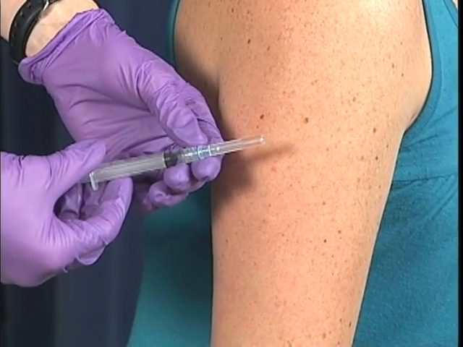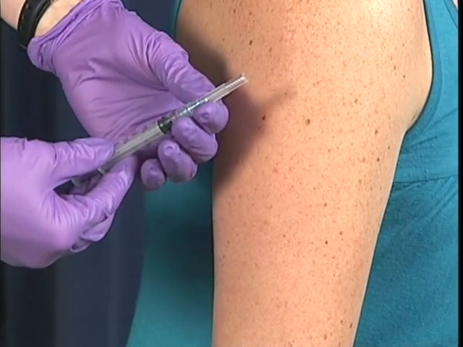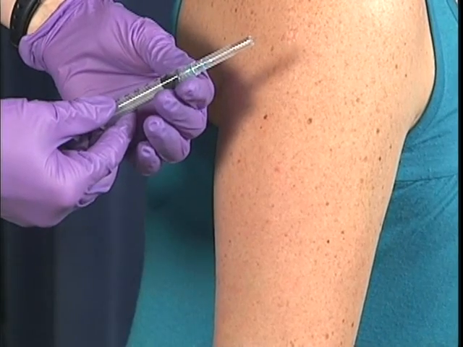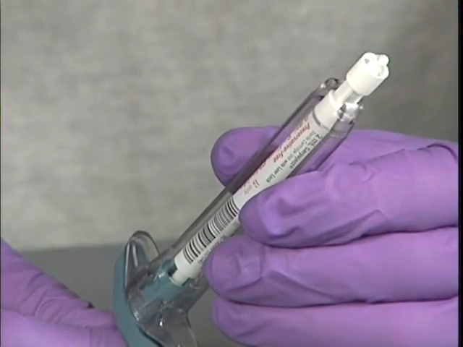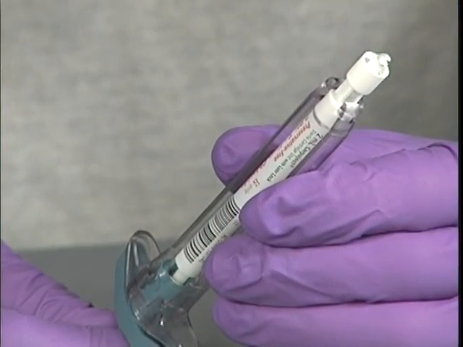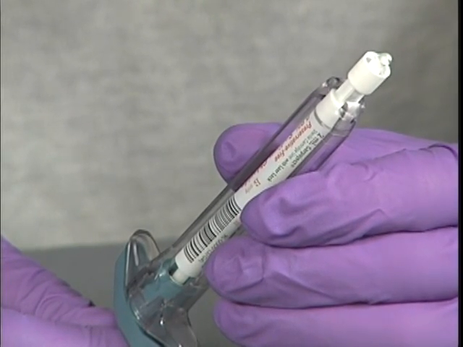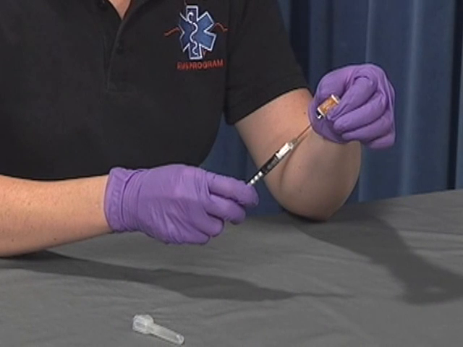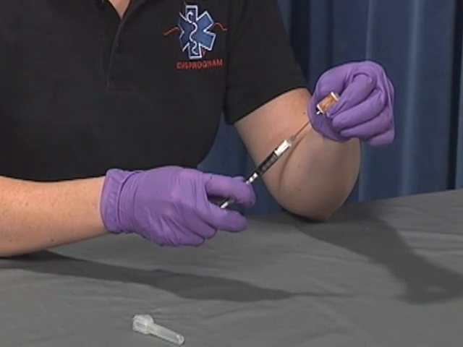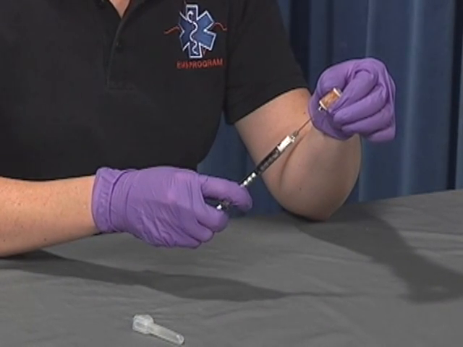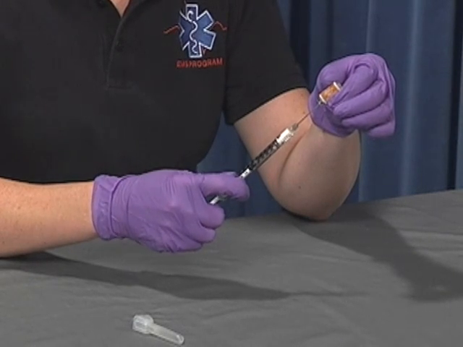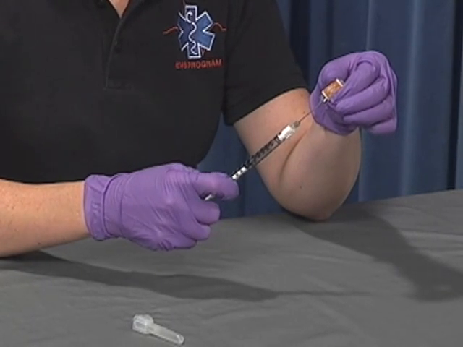Route of administration and size of the patient are used to determine the appropriate size needle. Pre-filled systems may have an air bubble that needs to be purged prior to medication administration. When drawing up medication from a vial or ampule, draw up a little extra volume that can be wasted when purging air bubbles.